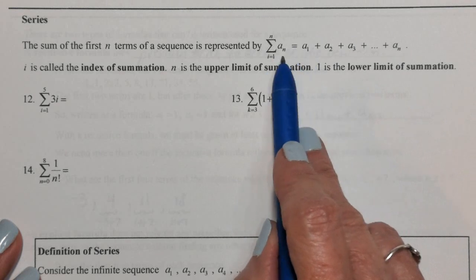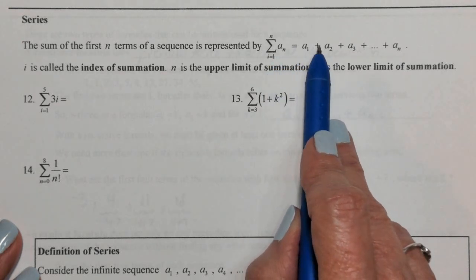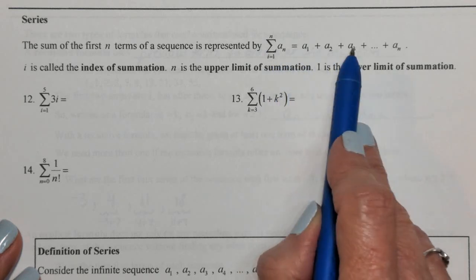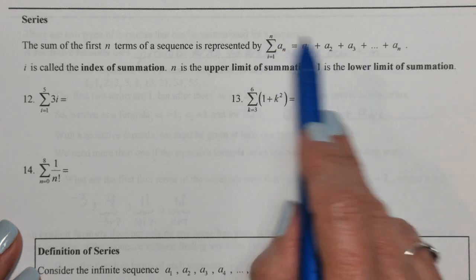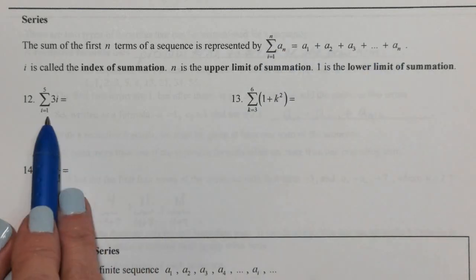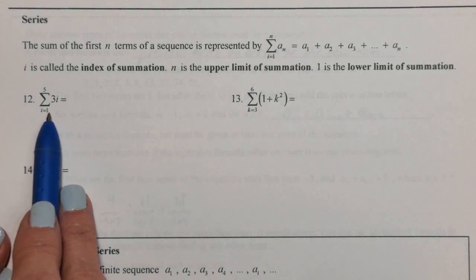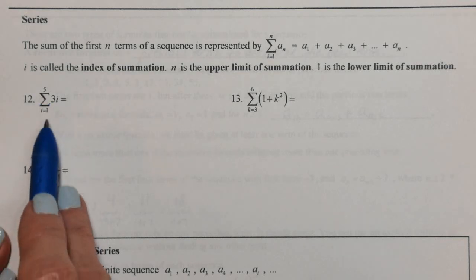would be a sub 1. We'll put 1 in for n, that's a sub 1, plus, put 2 in for n, put 3 in for n, etc. And you keep on going until you get to n. So right here, i is going from 1 to 5.